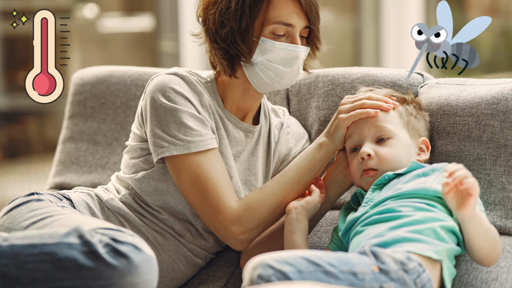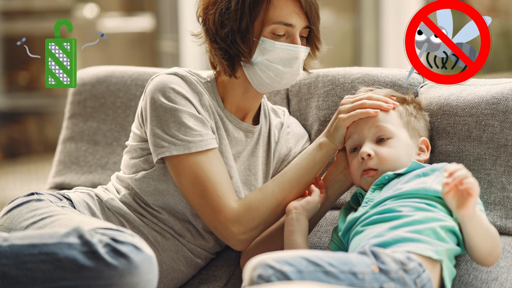Dengue fever is transmitted by mosquitoes and is characterized by high fever, severe headache, joint pain, and a rash. Prevention involves vector control, such as eliminating mosquito breeding sites and using mosquito nets. Treatment focuses on supportive care, as there is currently no specific antiviral treatment available.